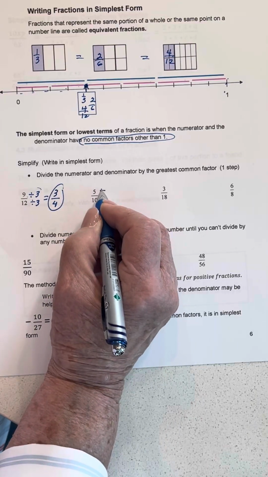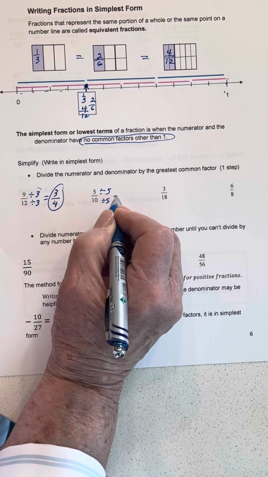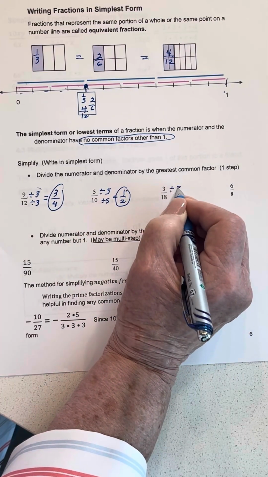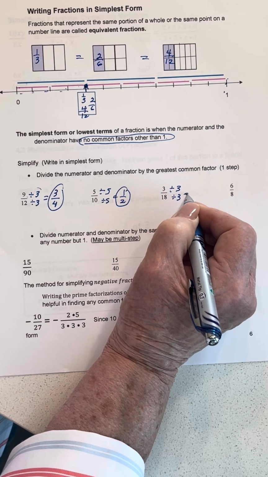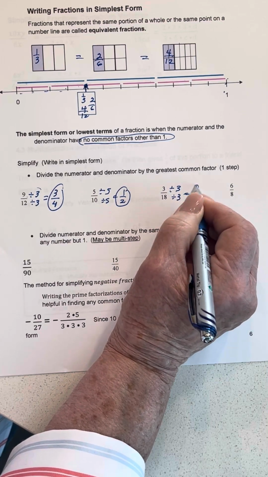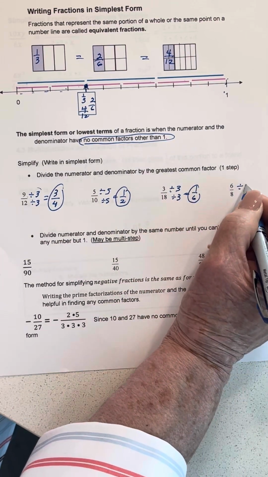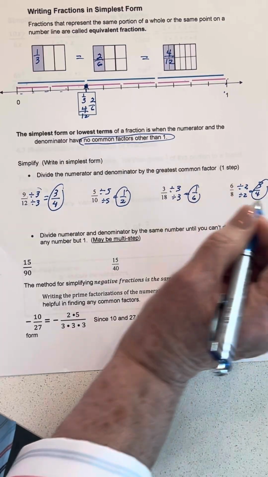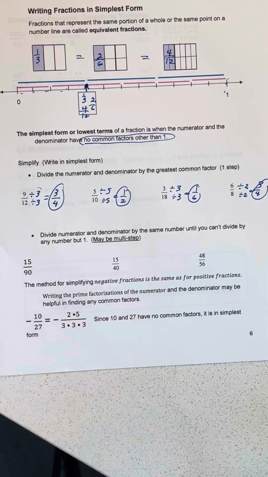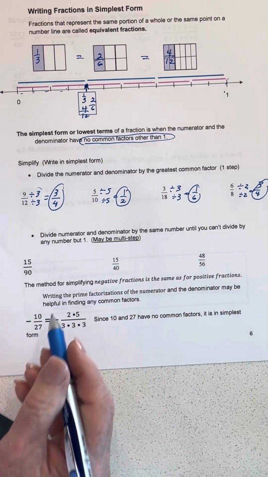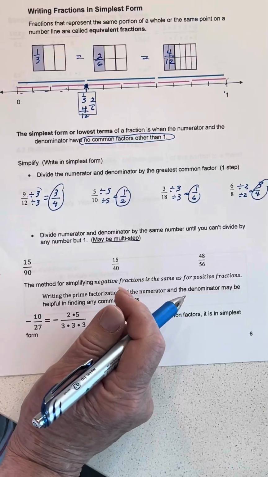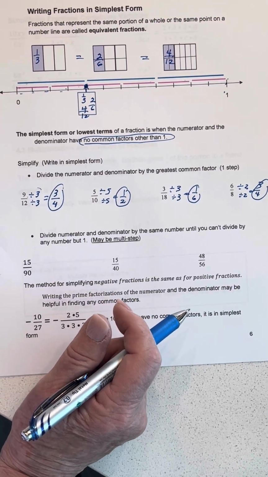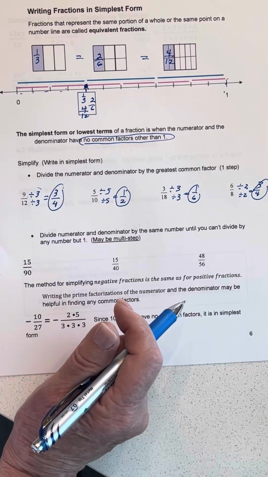5/10, it's easy to see that we can divide both of those by 5, and we end up with 1/2. 3/18, we can divide numerator and denominator by 3, and we end up with 1/6. 6/8, we can divide 6 and 8 both by 2, and we end up with 3/4. So we've simplified that in one step. We know our multiplication facts, so those come to mind quickly, common factors of the numbers.